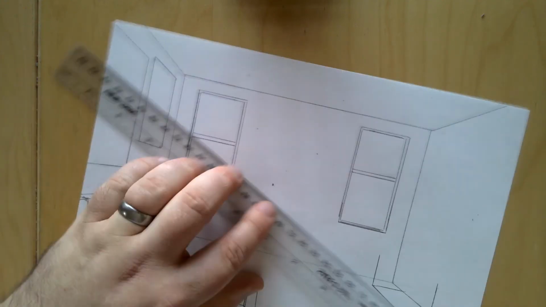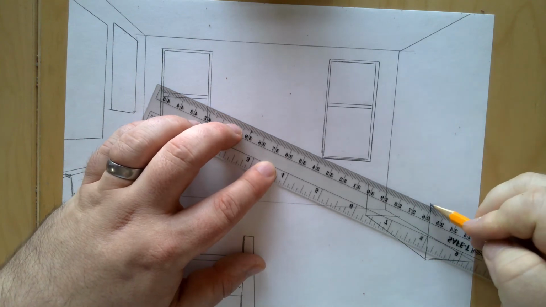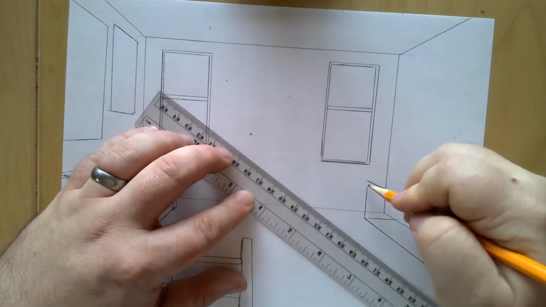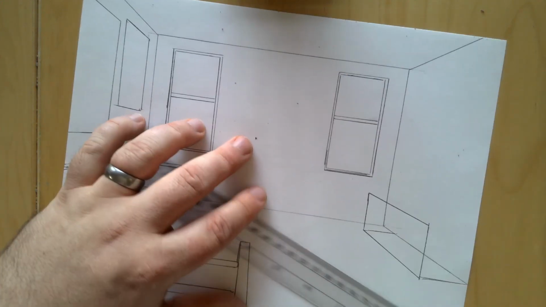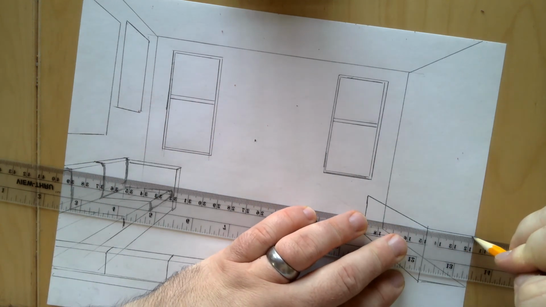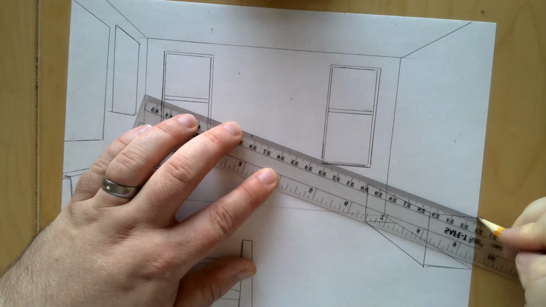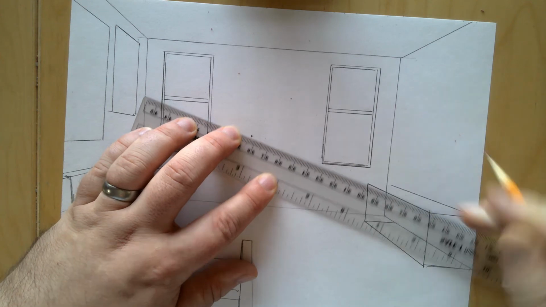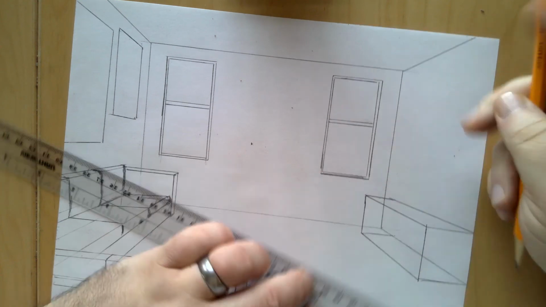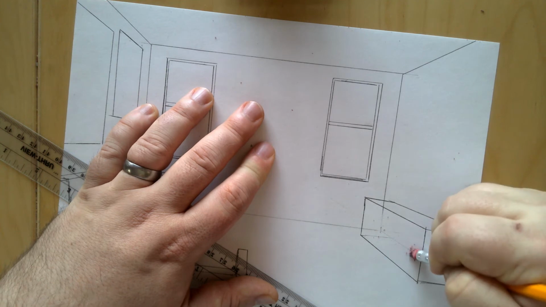And then this line, I'll match the ruler to the vanishing point, and it comes straight across. And this one goes straight horizontal, then straight to the vanishing point. Then straight horizontal. I can go through and erase all the lines behind it, which you won't see.